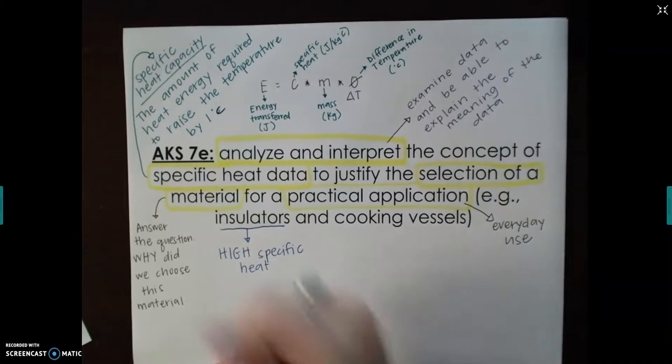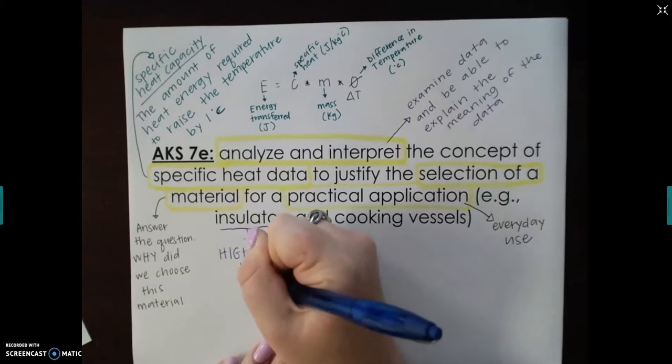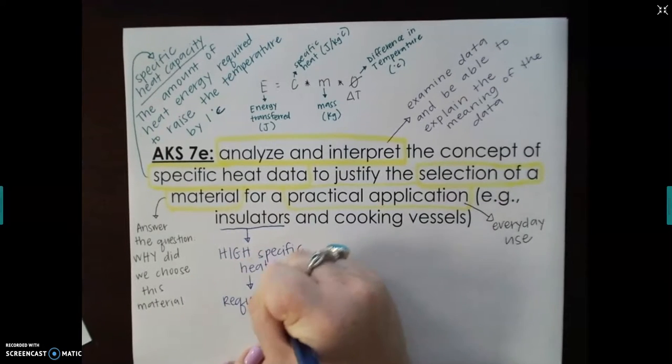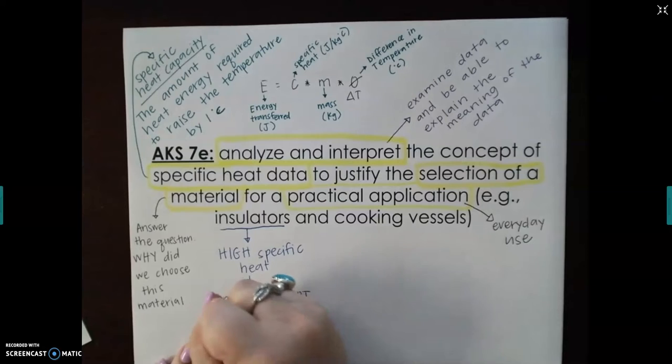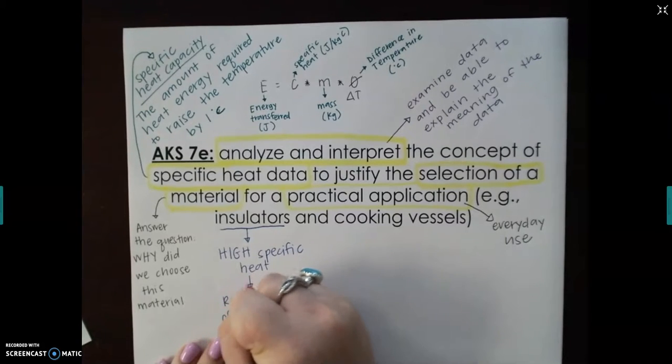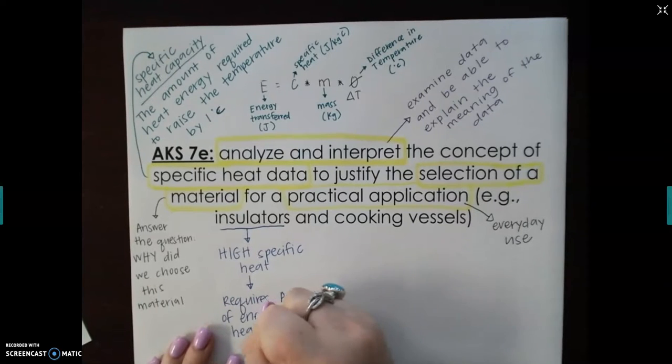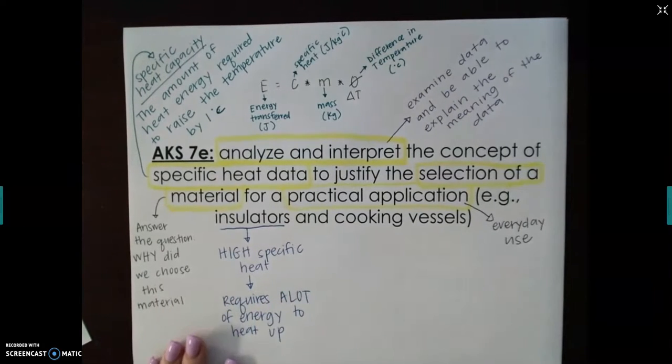And the reason it has that high specific heat number is because it requires a lot of energy to heat it up. So if I'm looking to keep something from getting hot really quickly, I certainly want to use an insulator, because it's going to have to absorb a lot of energy before it will actually increase in temperature.